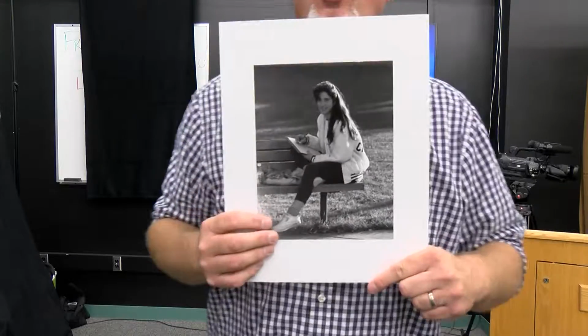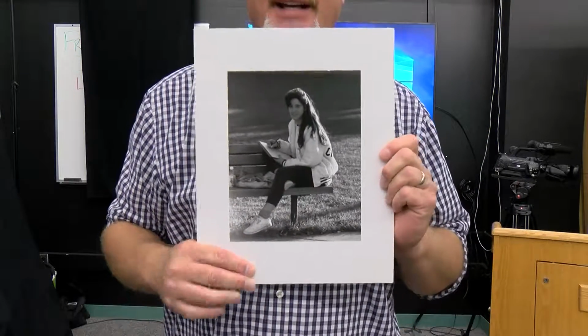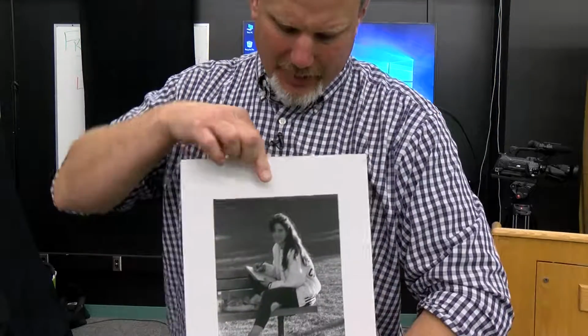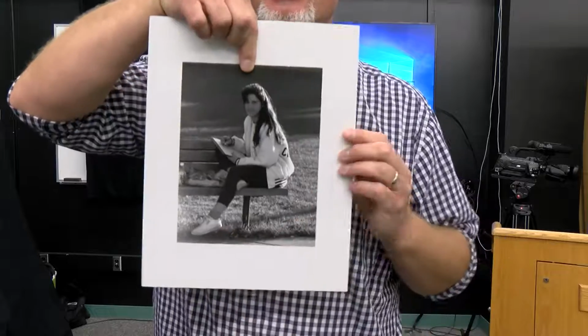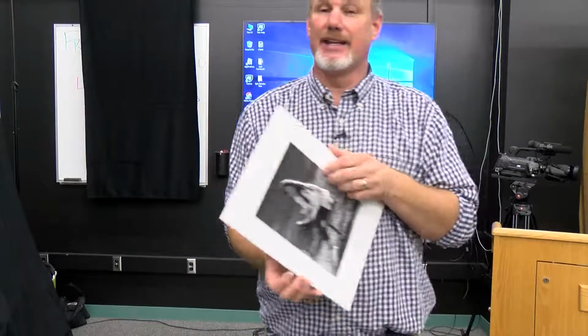This one is cropping. This is where your subject is right in the middle of the picture. In this case, from the left and the right, she's about the same distance. And from the bottom and the top, she's the same distance, so right in the center of the picture. That is cropping.